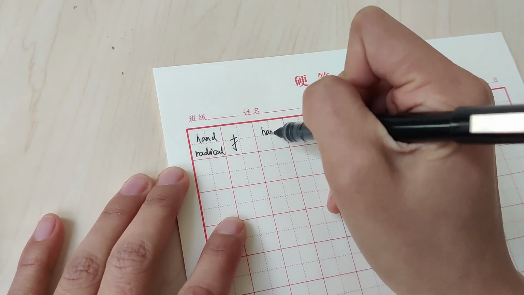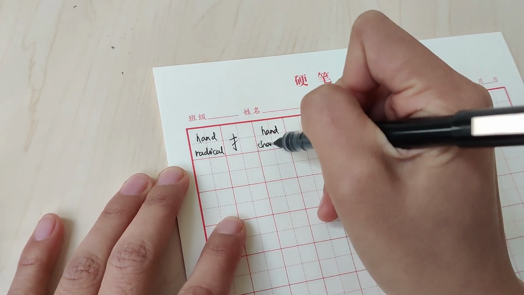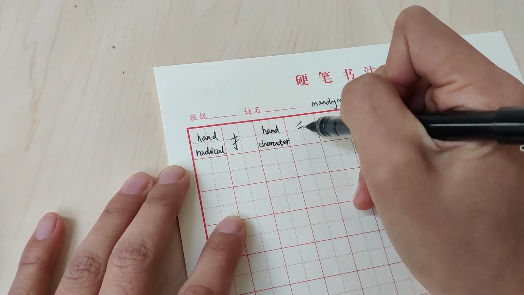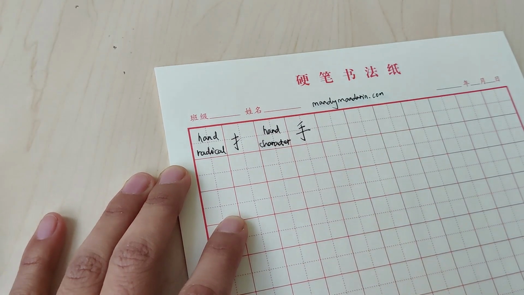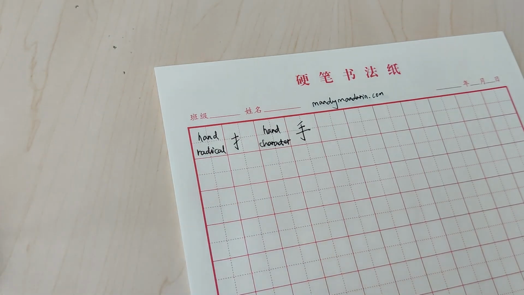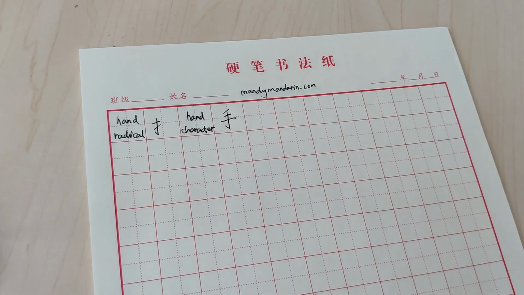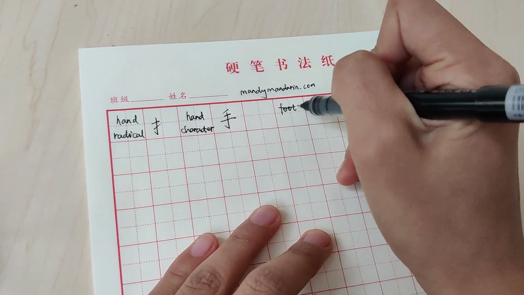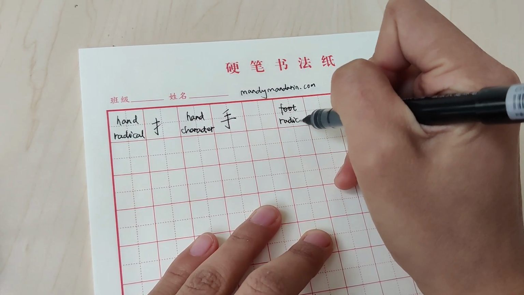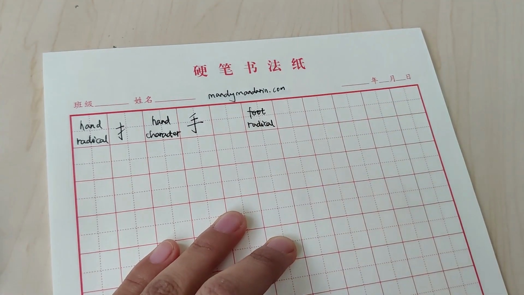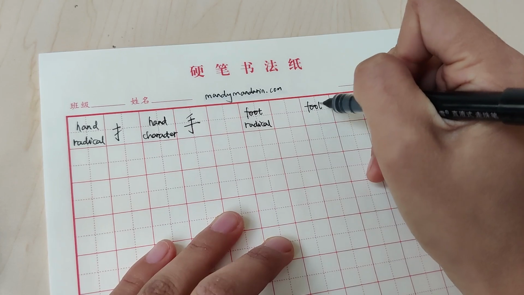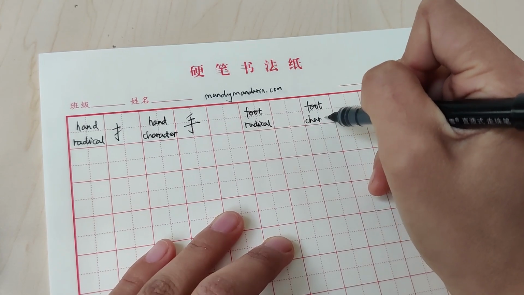Oh, and the hand character is like this, right? And today we're going to talk about the foot radical, and of course we have to talk about foot characters.